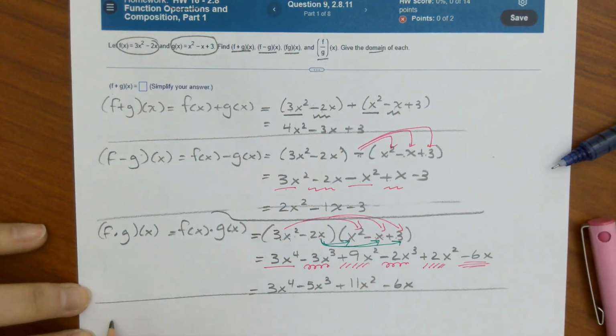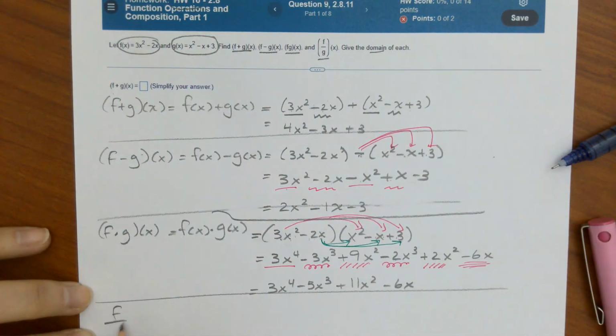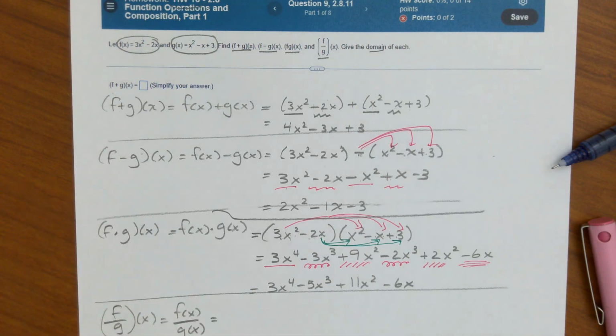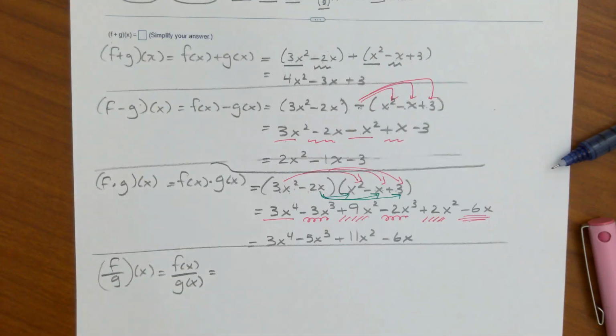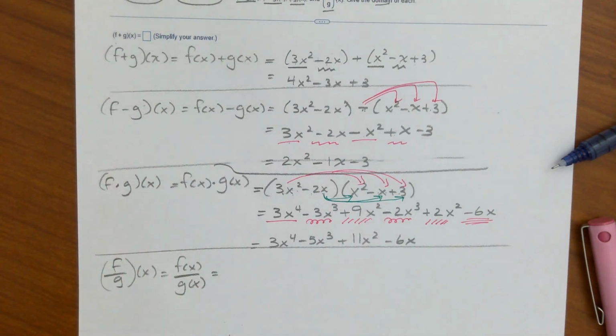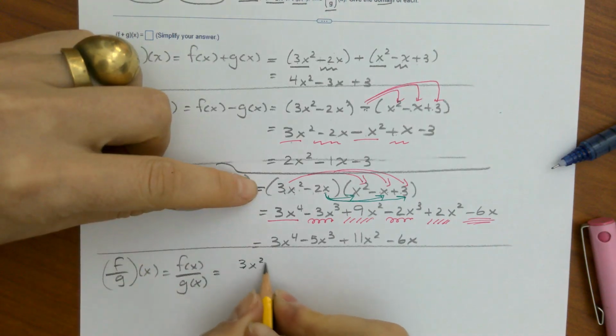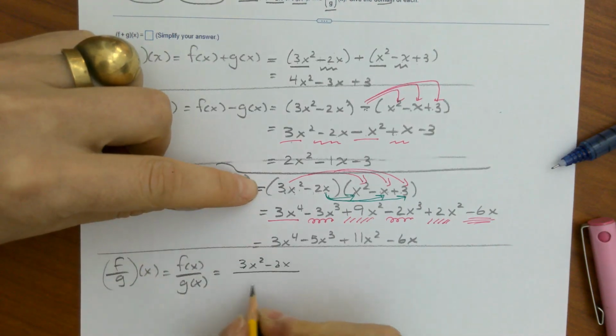Now I have to do divide. f divided by g of x. That's really f of x divided by g of x. Let me sharpen my pencil. Oops, it broke. Just a minute. Okay. So f of x goes on the top, and g of x goes on the bottom.